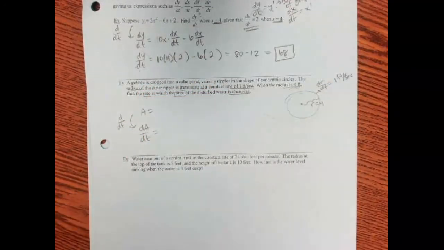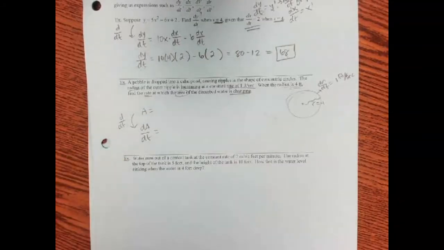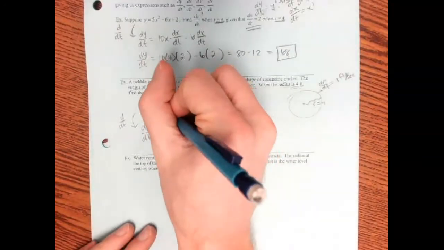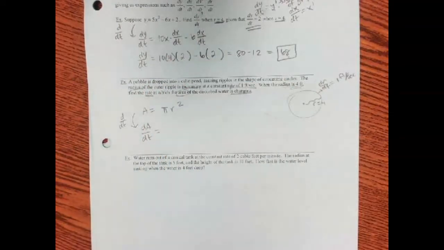So if it asks for the rate of the area, you're going to have to start with the area function, and then you're going to have to take the derivative of that area function with respect to t, and then try to figure out what is dA/dt, right? What is the area of a circle? We should know that. It's just pi r squared. Okay, so that's pretty good. There's my area of a circle.